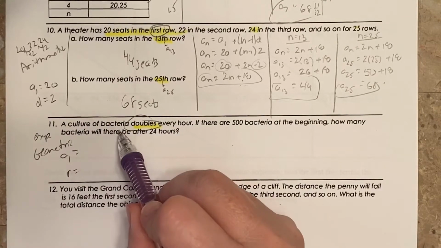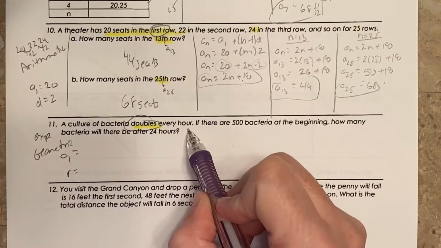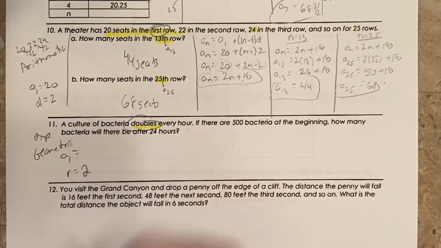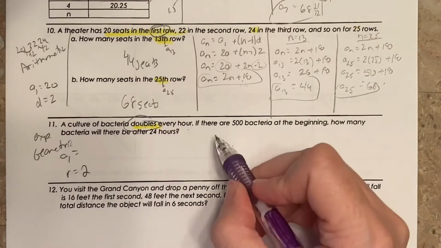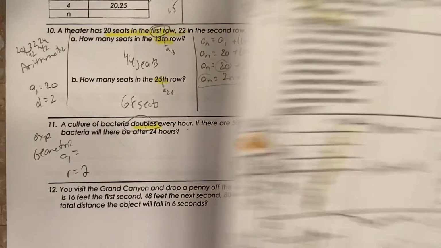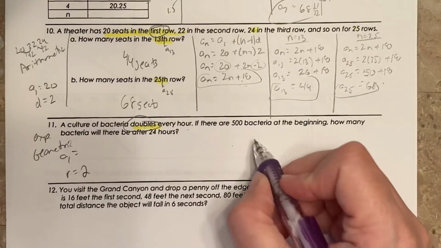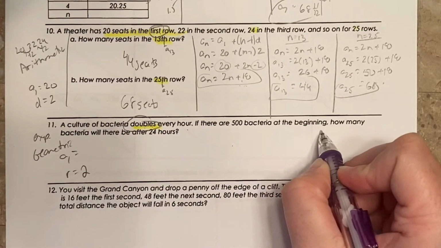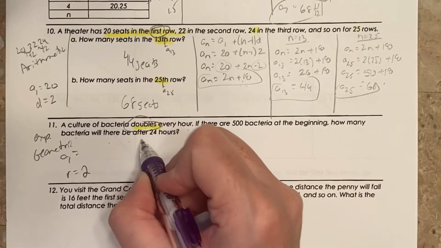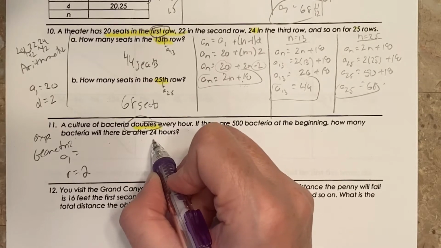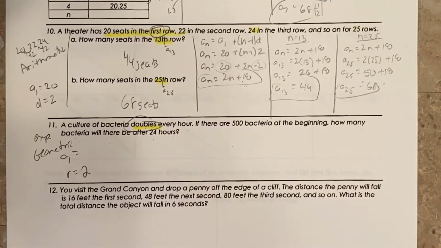So a culture of bacteria doubles every hour. So doubles, well, there we go. You already know r is 2. Remember over here in the front, these numbers tripled, so that's why r was 3. Now they double, so it's 2. If there are 500 bacteria at the beginning, how many bacteria will there be after 24 hours?